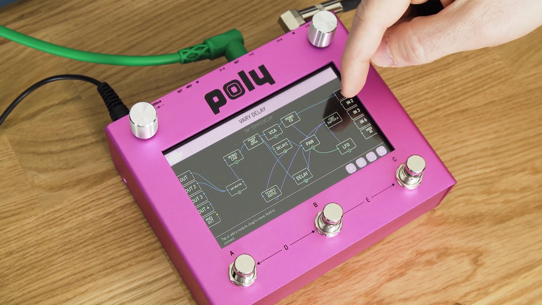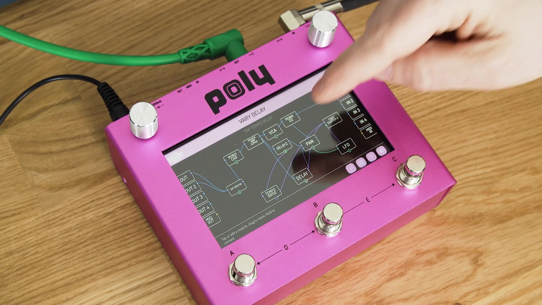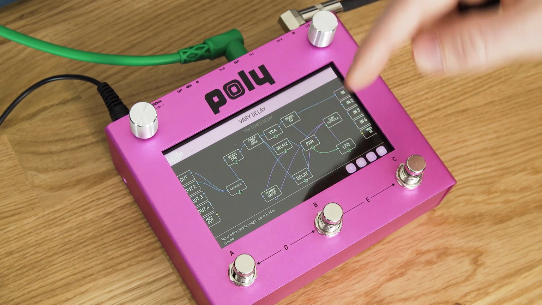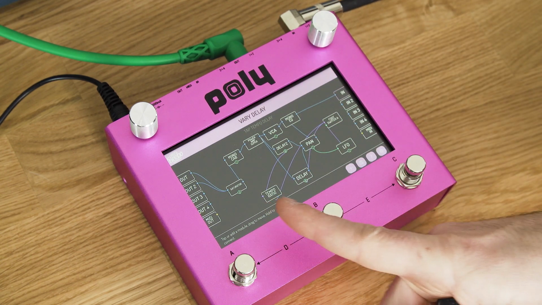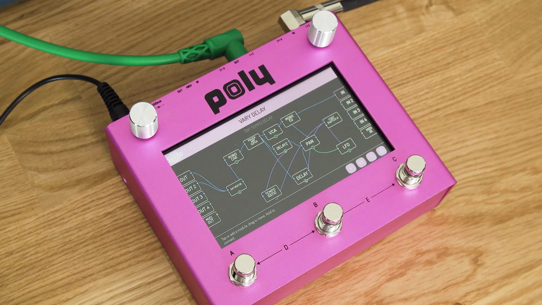That tap tempo is setting the tempo for one delay and then going into a ratio module, dividing the delay to set up dotted eighth notes for the other one. So basically, my signal is going through two different rhythmic delays in an alternating way, creating a pattern.